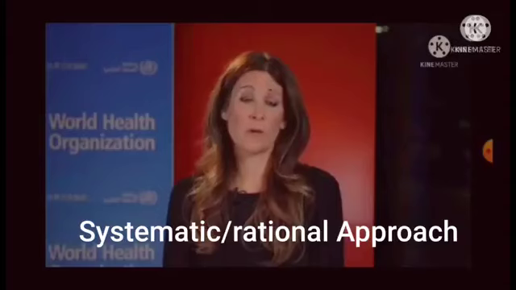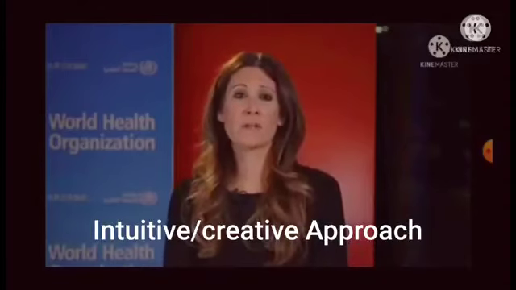Some people use a systematic rational approach. Others are more intuitive. They go with their emotions or a gut feeling about the right approach. They may have highly creative ways to address the problem but cannot explain why they have chosen this approach. In problem solving, there are 6 steps in the process.